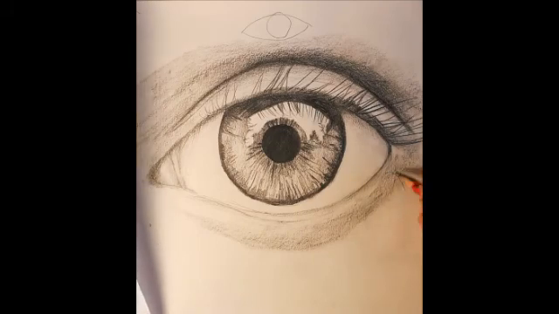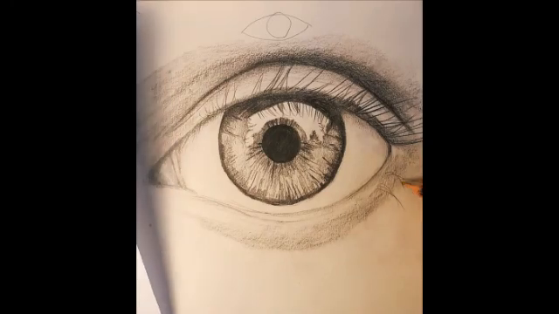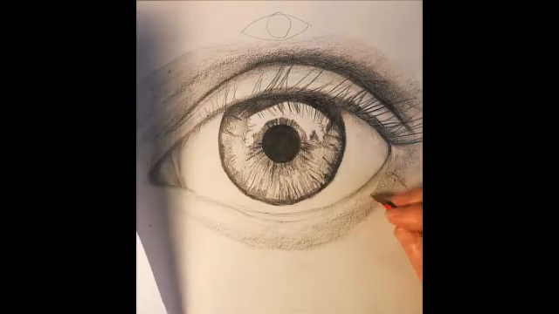Remember to look at the direction. Remember to look at the groupings, because there seems to be on this picture quite a few of them grouped together.